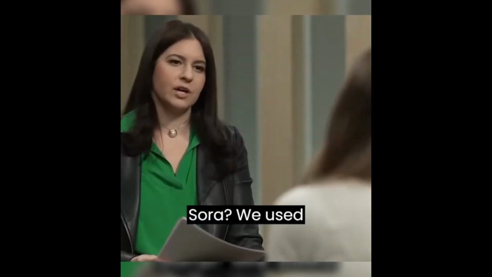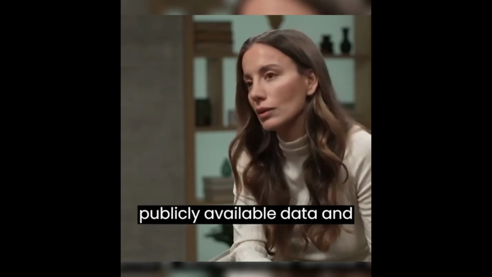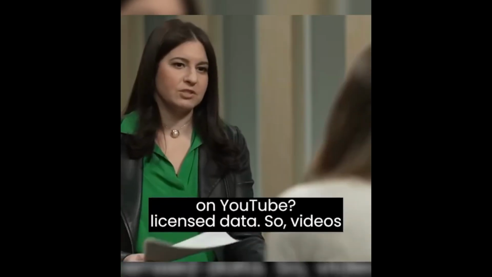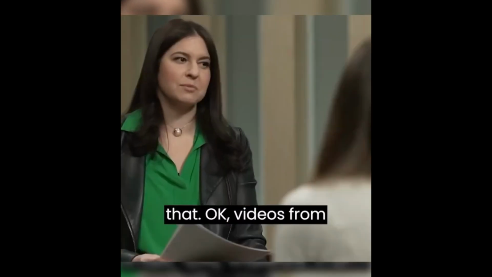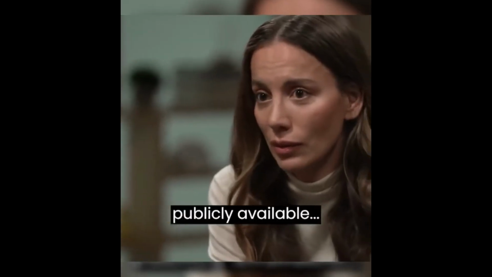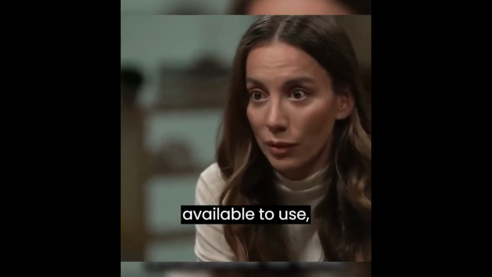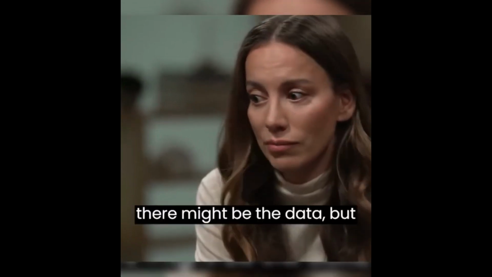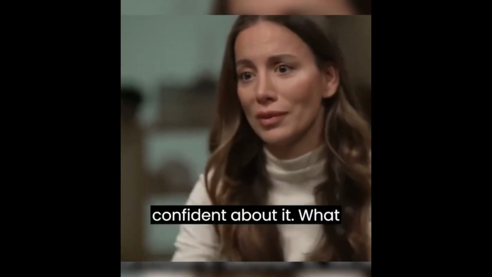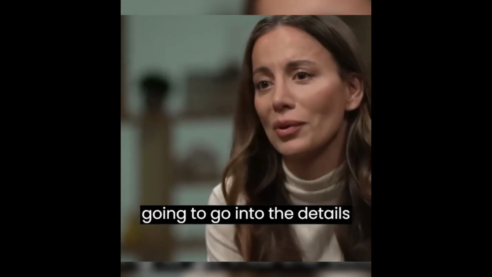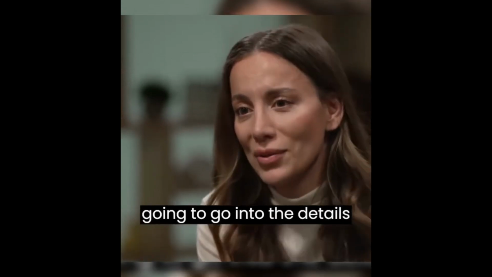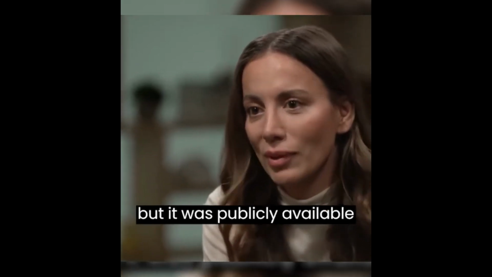What data was used to train Sora? We used publicly available data and licensed data. So, videos on YouTube? I'm actually not sure about that. Okay. Videos from Facebook, Instagram? You know, if they were publicly available, to use, there might be the data, but I'm not sure. Yeah. I'm not confident about it. What about Shutterstock? I know you guys have a deal with them. I'm just not going to go into the details of the data that was used, but it was publicly available or licensed data.